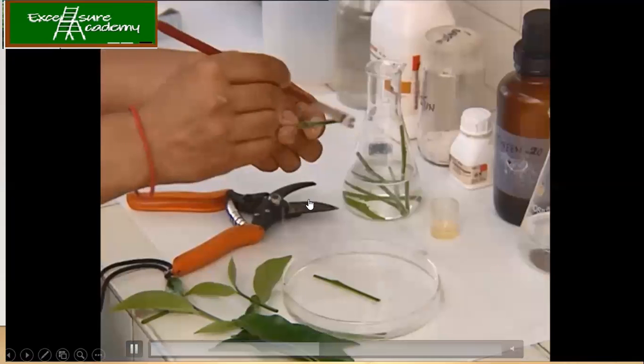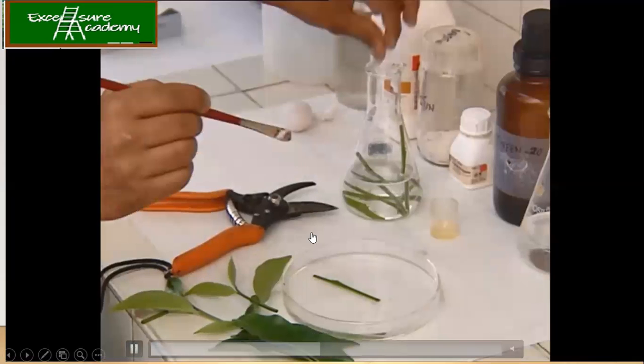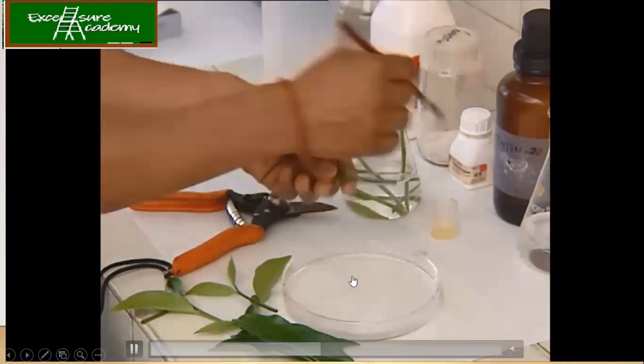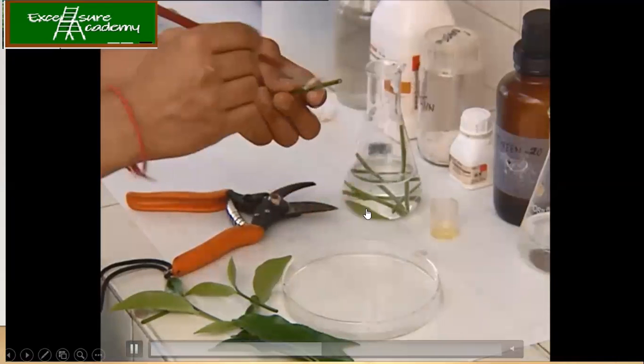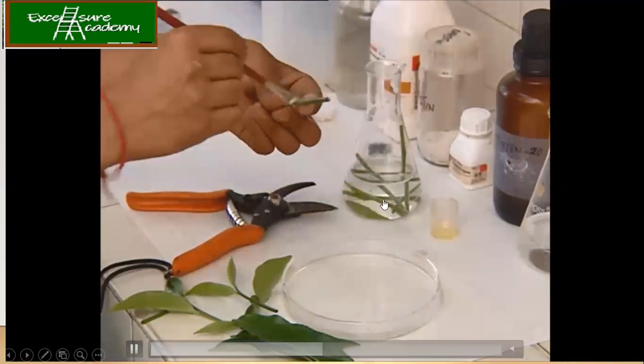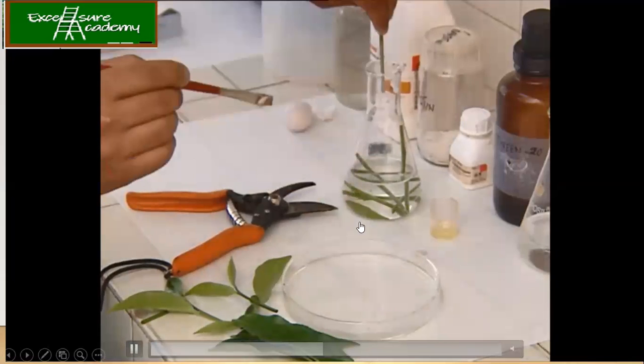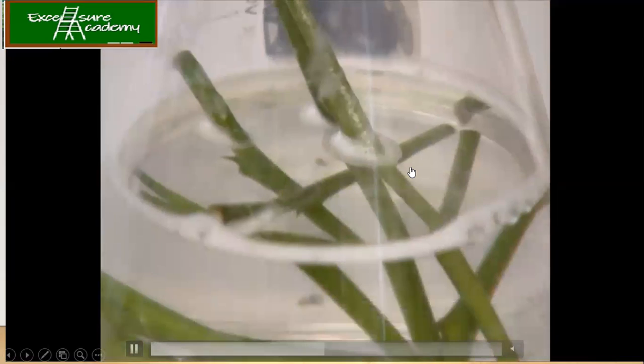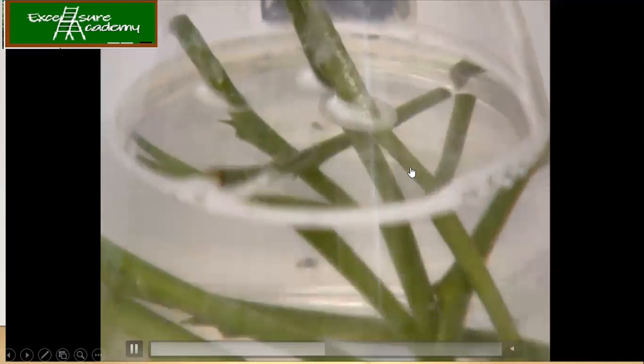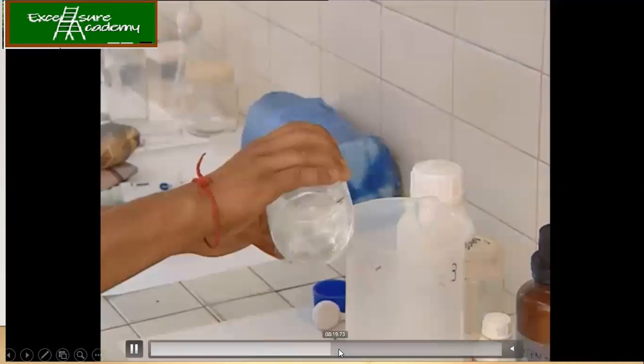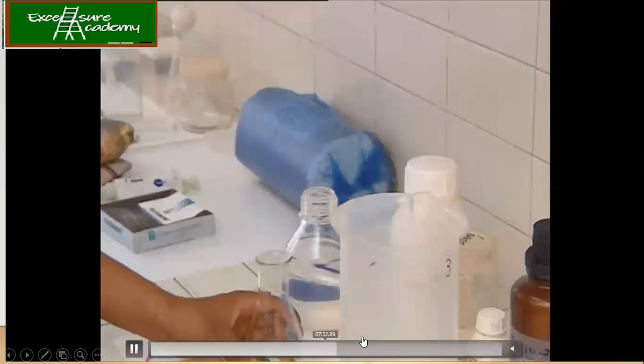Now what they're doing is the surface sterilization. They have added sodium hypochlorite. They're just cleaning the surface and then putting it into the solutions of water. After that, you wash it around 4 to 6 times with double distilled water. Okay, so now washing has been done.